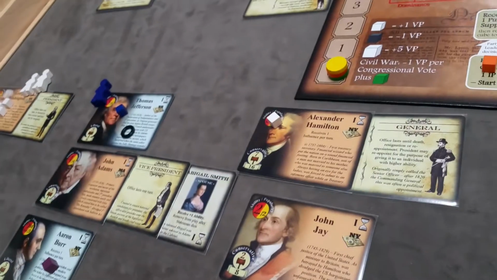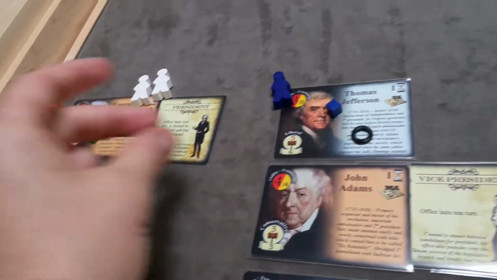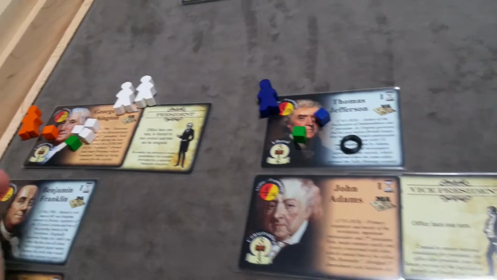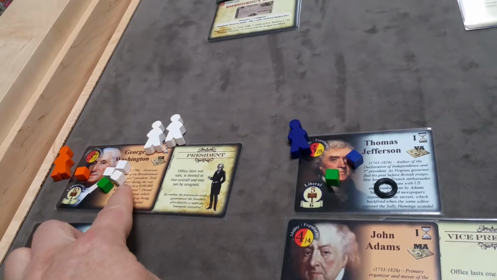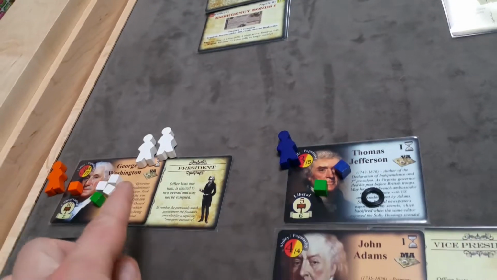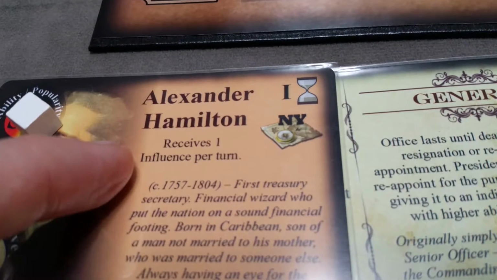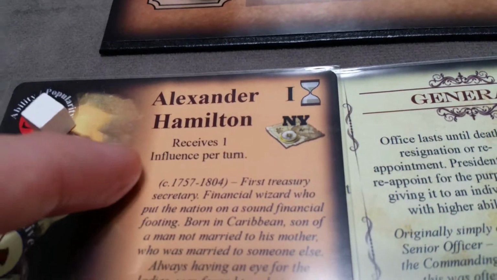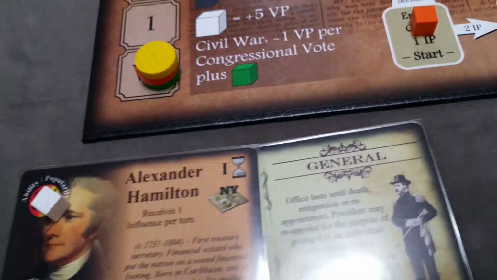So every player would get an influence cube in their supply. Then we would provide influence cubes on the card of the current party leaders. And we're just going to use this generic setup where Washington was still the party leader along with Thomas Jefferson. So they both got 1. And then make sure to check the powers on the cards. So for example, Alexander Hamilton receives 1 influence per turn. And so this is when they would get that cube on their card.